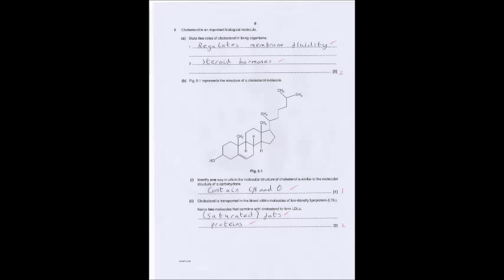Cholesterol is an important biological molecule. State 2 roles of cholesterol in living organisms. It regulates cell membrane fluidity, is found in steroid hormones. Other examples would be making vitamin D, making bile and waterproofing. Be careful here, since it says cholesterol not lipids, you can't say stuff like insulation, because that's lipids but not cholesterol specifically.